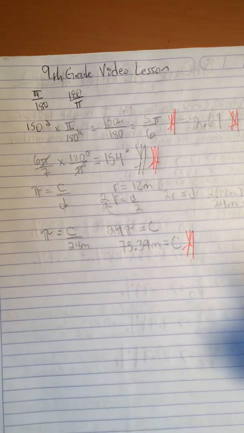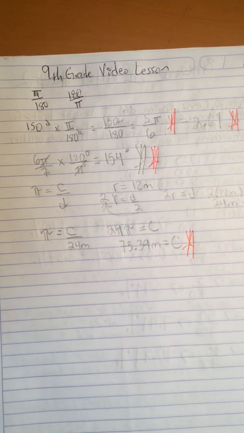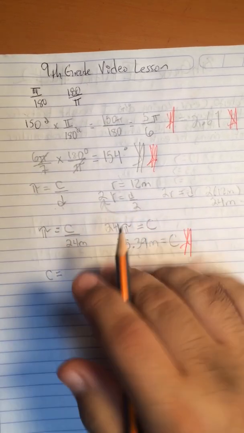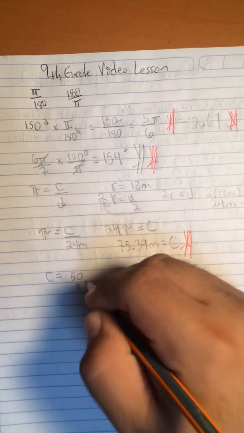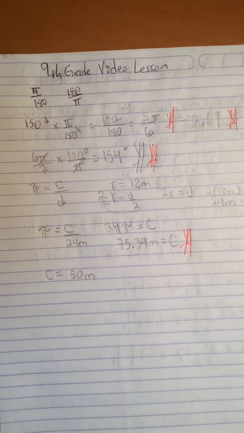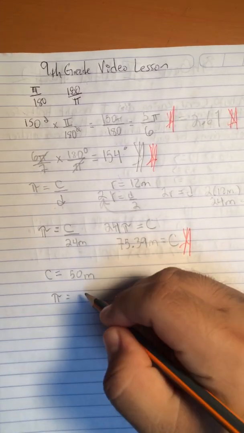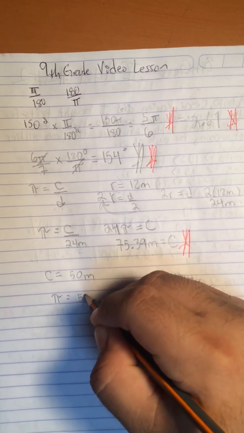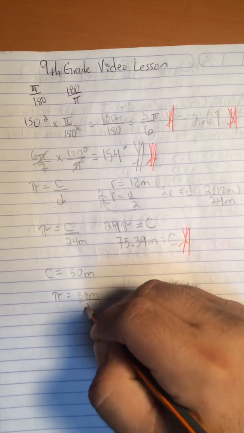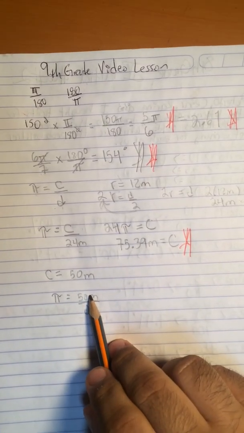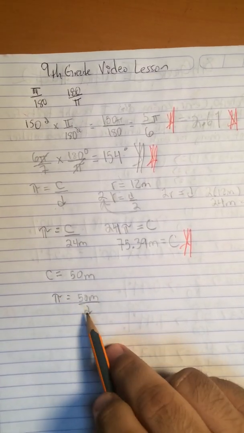this formula. What if I have the circumference and I want to find the diameter? That's different, right? What if I tell you the circumference of a circle, let's say, is 50 meters. So I apply it in my formula. Pi is equal to 50 meters divided by the diameter. So that means that I have to move this here and this here.